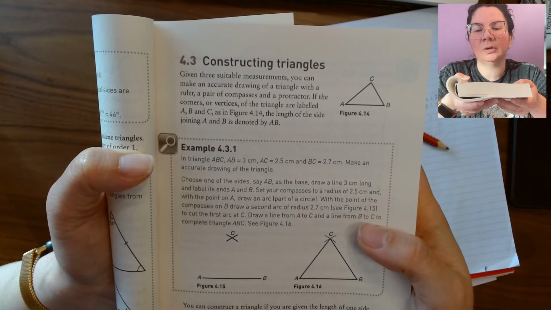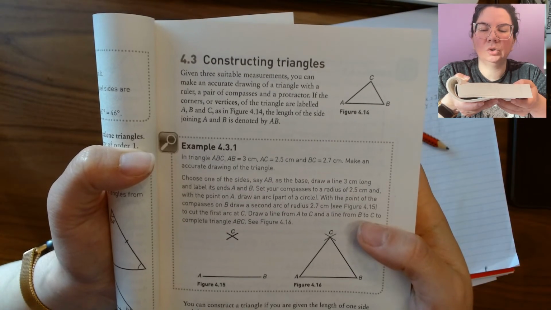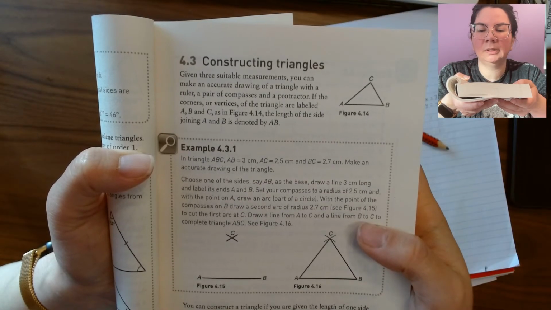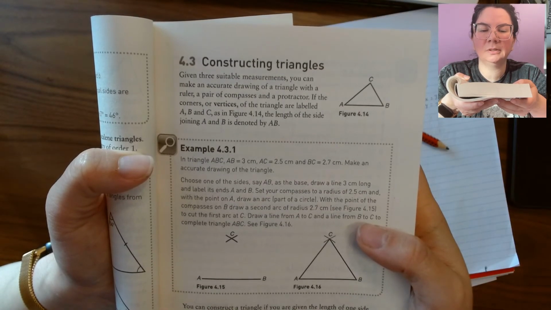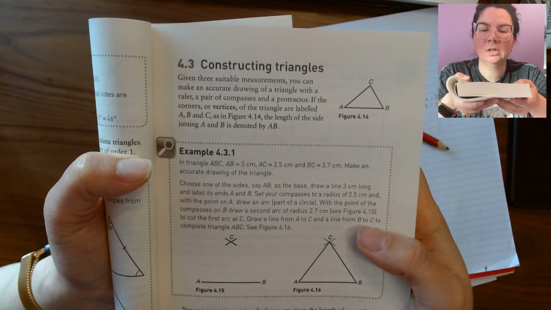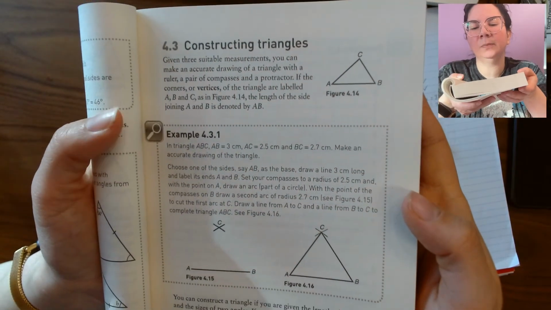Example: in triangle ABC, AB equals 3 centimeters, AC equals 2.5 centimeters, and BC equals 2.7 centimeters. Make an accurate drawing of the triangle. Choose one of the sides, say AB, as the base. Draw a line 3 centimeters long and label it AB. Set your compass to a radius of 2.5 and with the point on A, draw an arc, part of a circle, with the point of the compass on B.